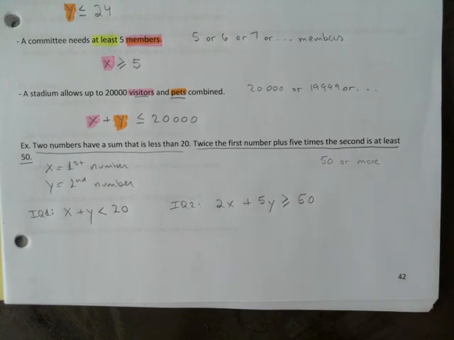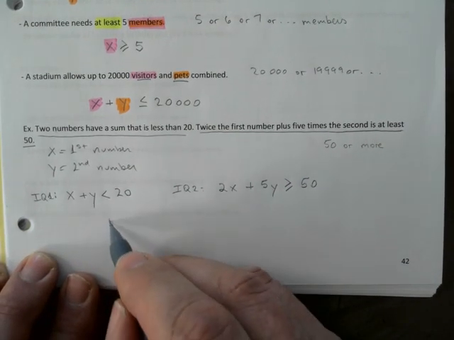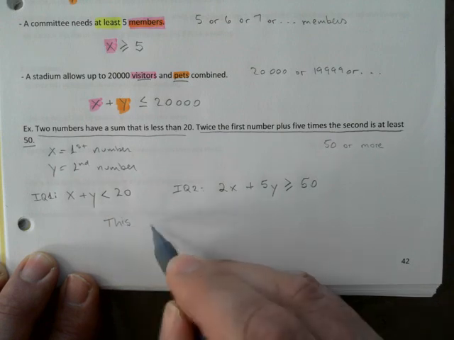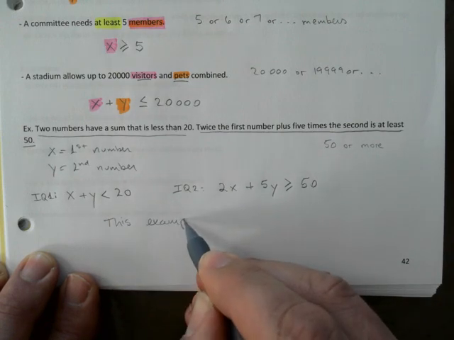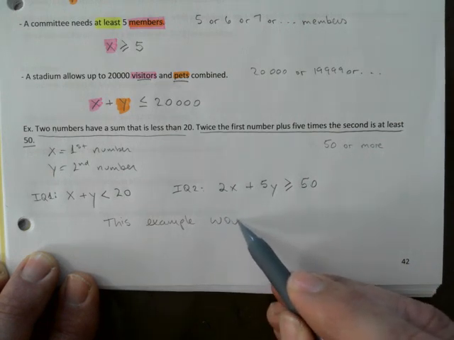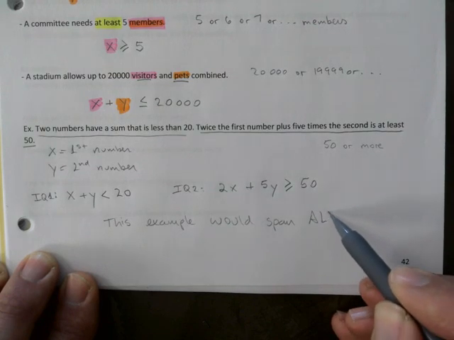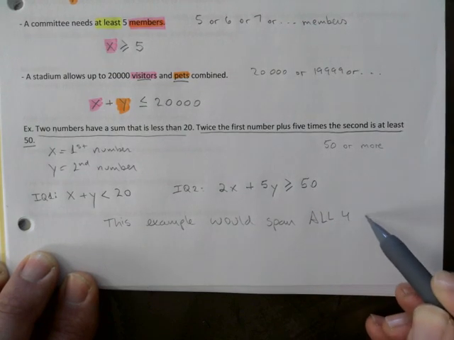So sometimes rewriting that statement will help you. By the way, I'm just going to warn you, this example would span all 4 quadrants.